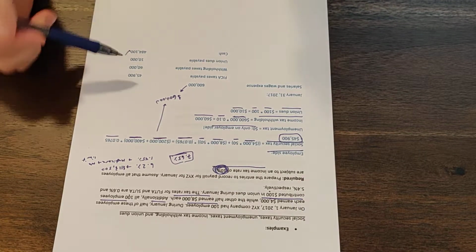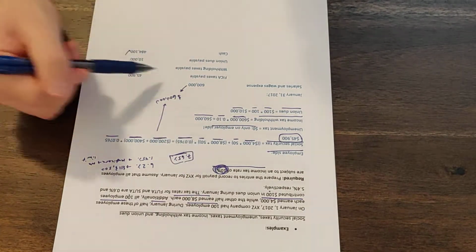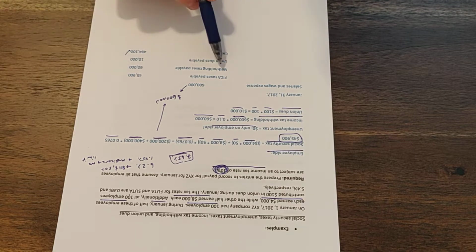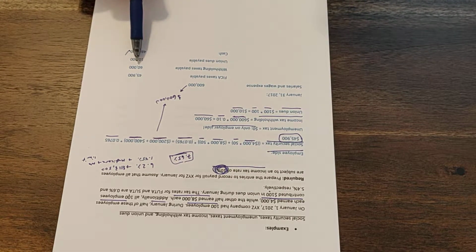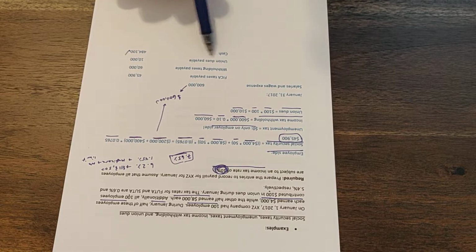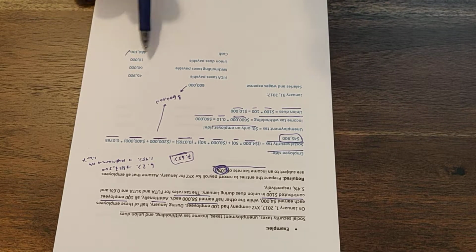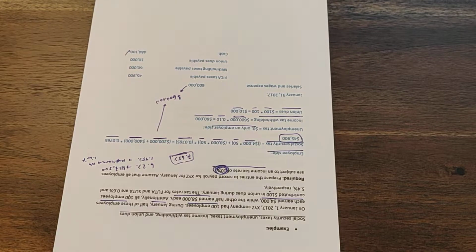FICA taxes payable we saw was $49,500. We call it FICA taxes payable. That makes sense. The account we're going to use for withholding is withholding taxes payable, $60,000. Union dues is union dues payable for $10,000. Cash is the plug. You just do the math, and you get $484,100 as a credit to cash.